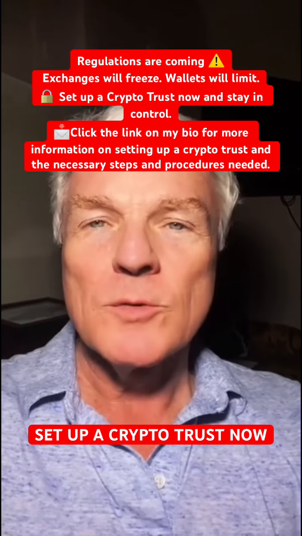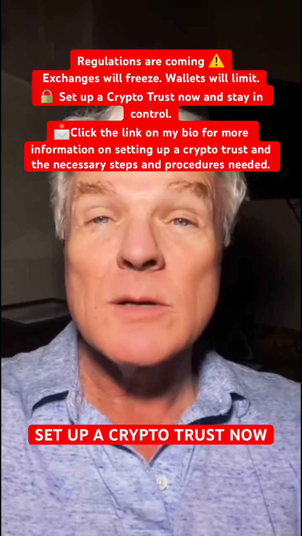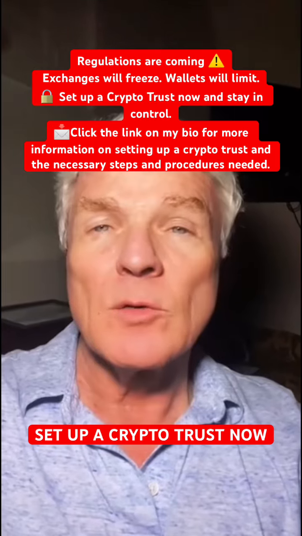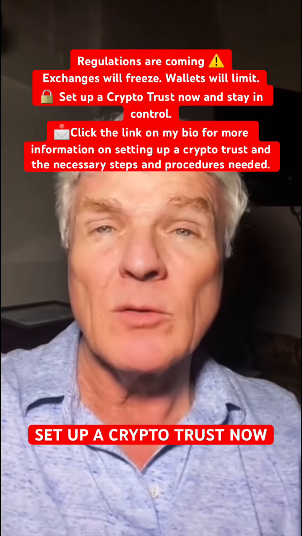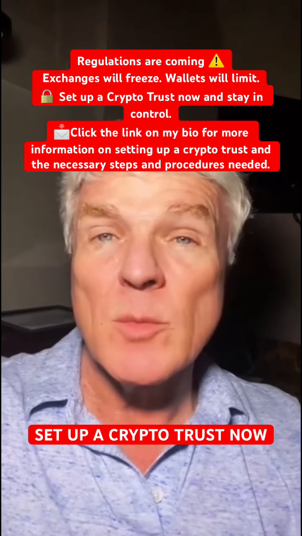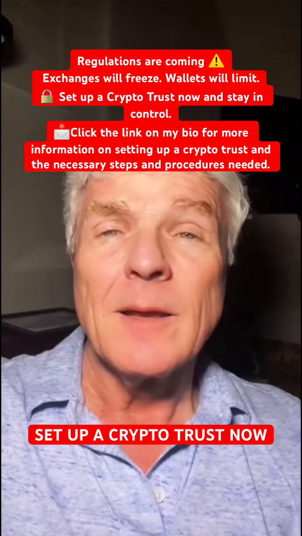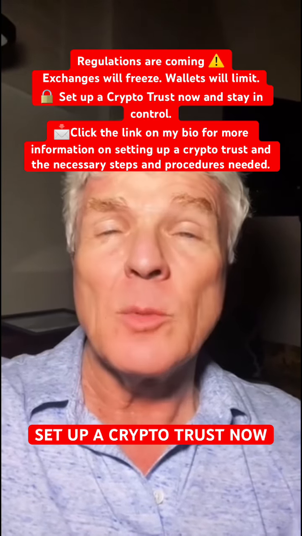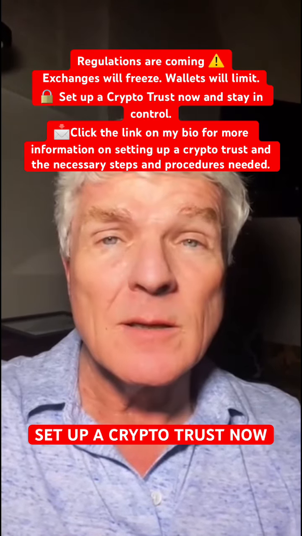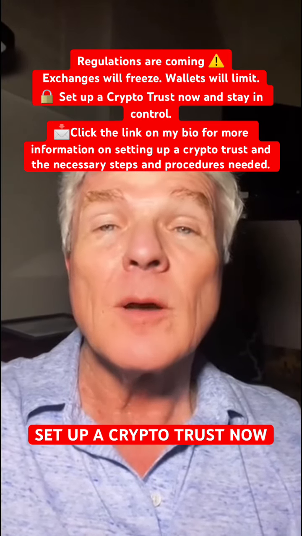You've probably heard of trust funds. You may even have one, but here is how you set one up. First, what is a trust? A trust is a very useful estate planning tool that allows you to distribute your assets when you die. And it allows those assets to be held by a trustee for the benefit of a beneficiary.